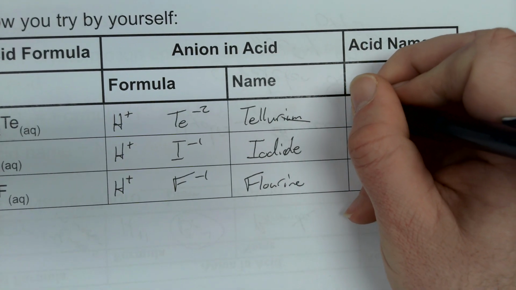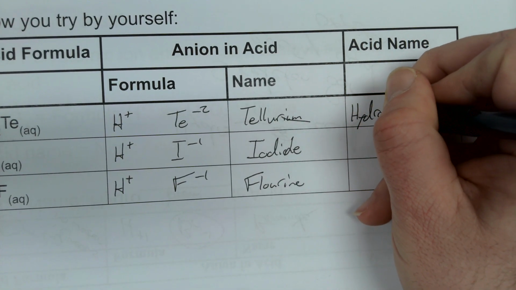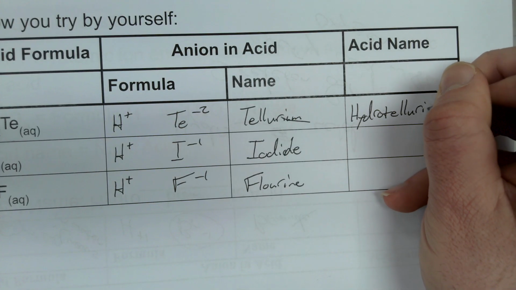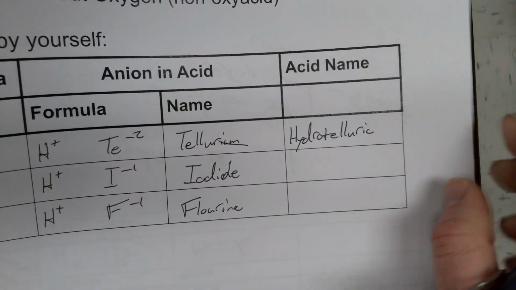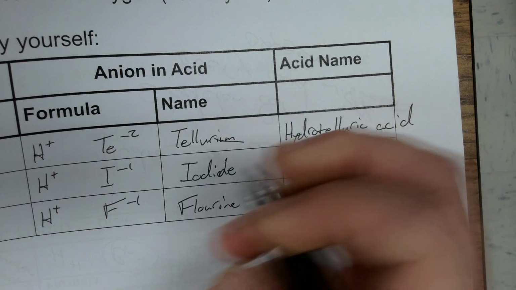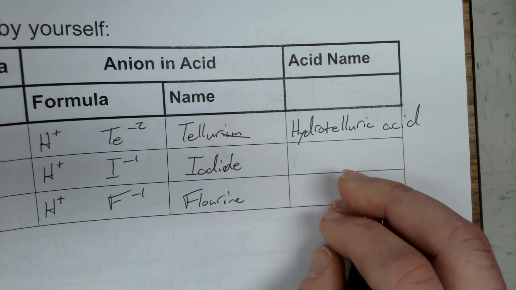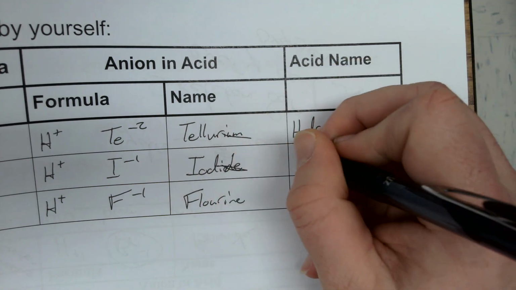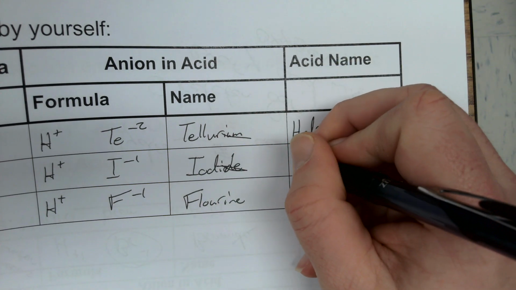And for the acid name, it's hydro, telluric acid. Hydrotelluric acid. When I have iodine, I cut off the ine.